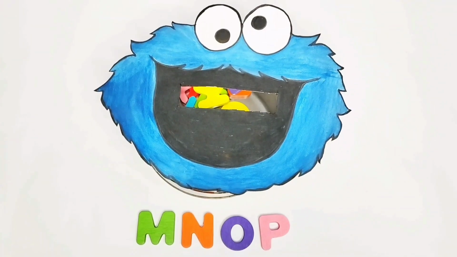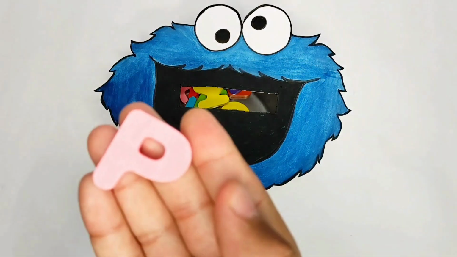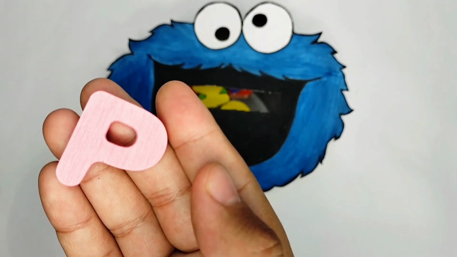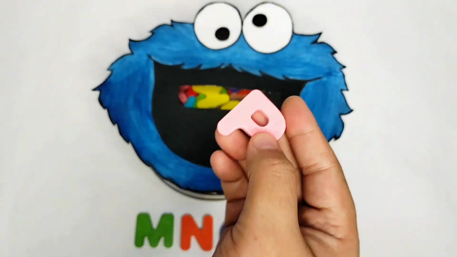Next he wants a letter that sounds like P, P. So here we have an uppercase letter P that sounds like B, P. Let's feed this cookie monster.